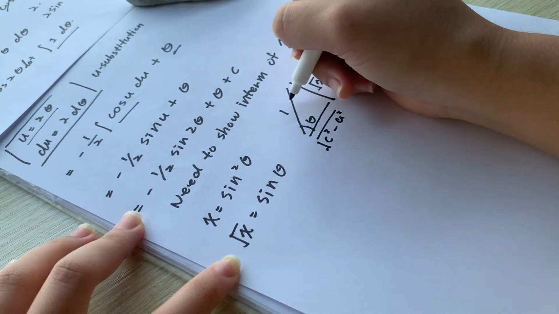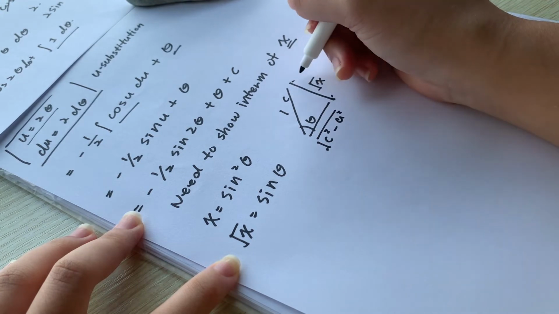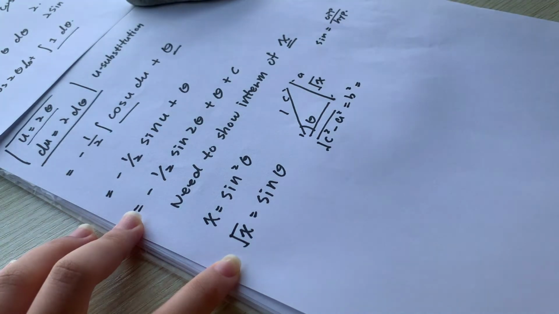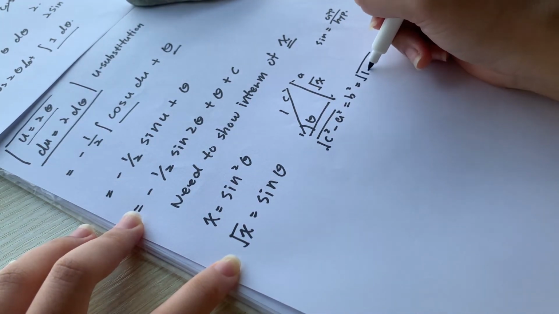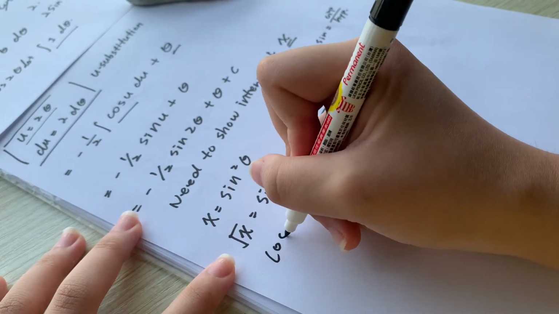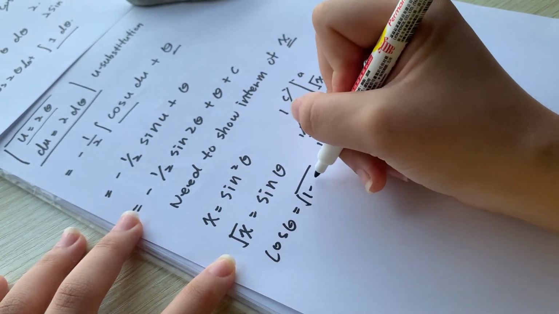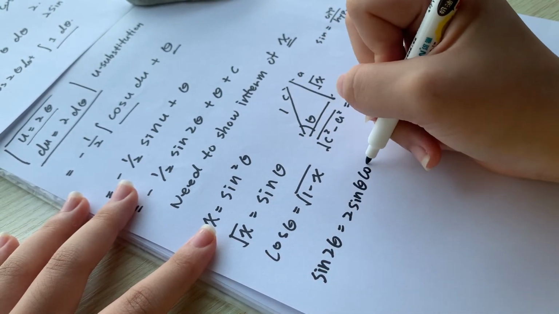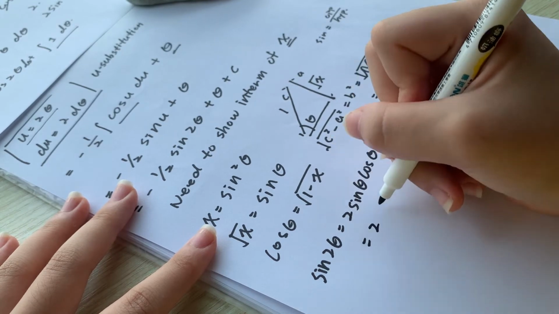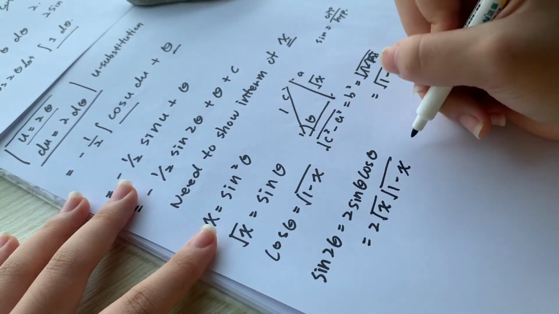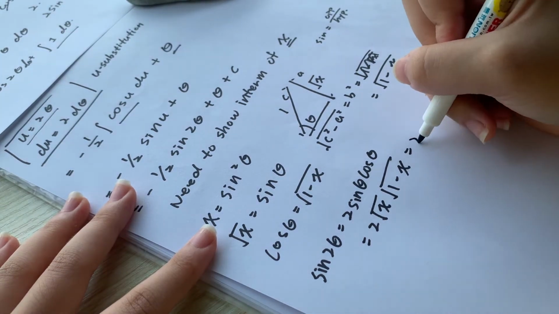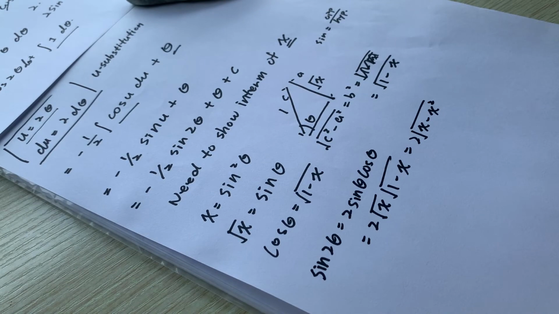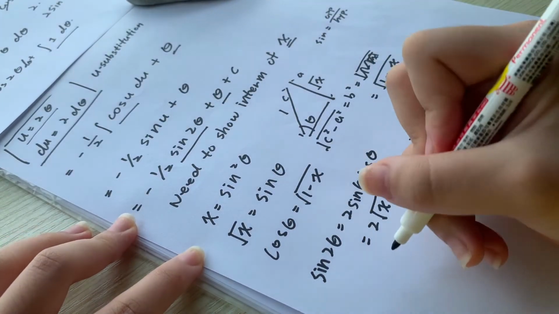c squared minus a squared equals b squared. So b will be equal to the square root of c squared minus a squared, which will be the square root of 1 minus x. And cosine theta will just be adjacent over hypotenuse, which is the square root of 1 minus x over 1. And now we can rewrite sine 2 theta as 2 sine theta cosine theta. Since we know sine theta and cosine theta in terms of x now, we can substitute those into the function and get 2 square root of x times square root of 1 minus x, which is 2 square root of x minus x squared.